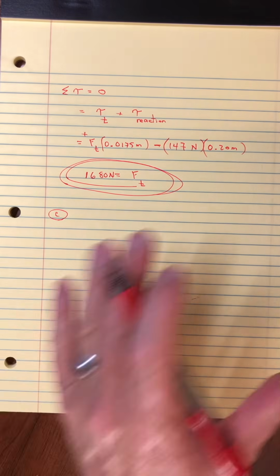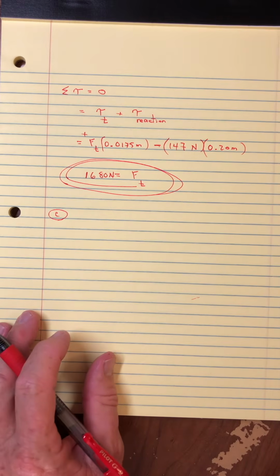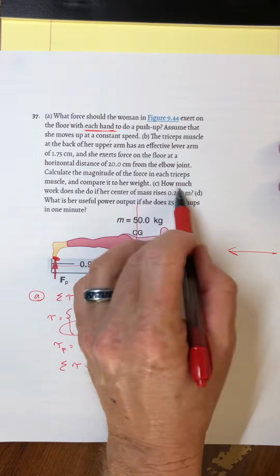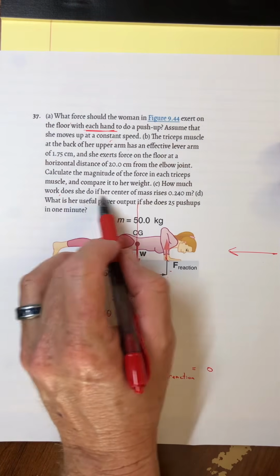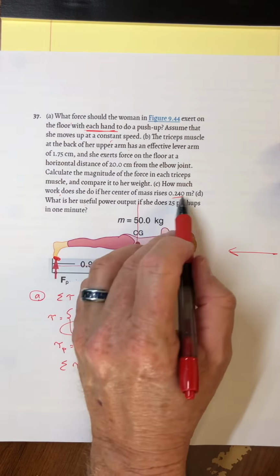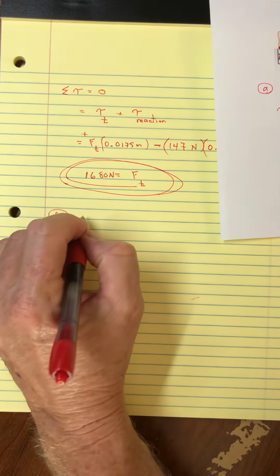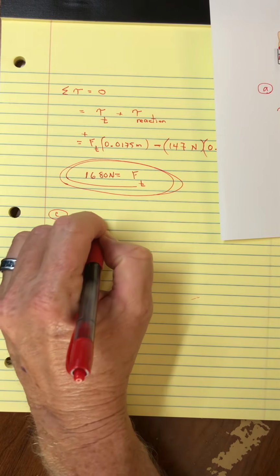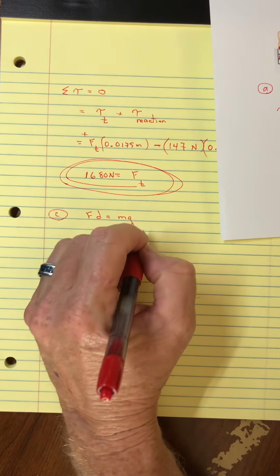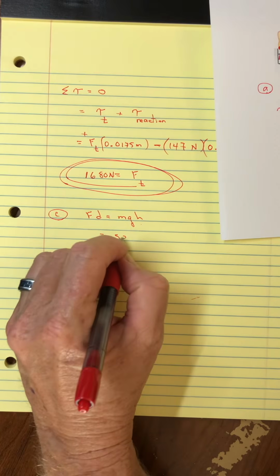I think C is kind of a throwback to earlier problems because it talks about now energy. And so it says, how much work does she do if her center of mass, so right here, is to raise 0.24 meters. So this is force times distance. The force from gravity then is mgh, or that's the gravitational potential energy.